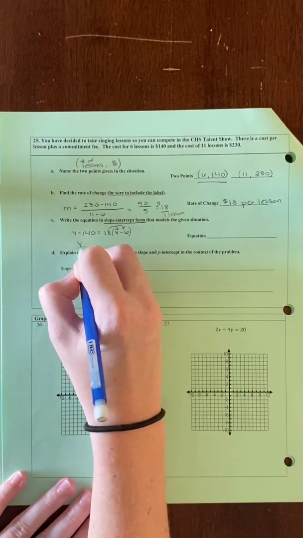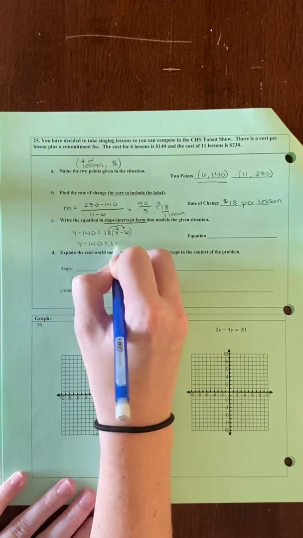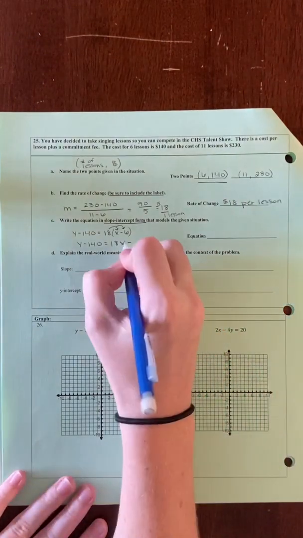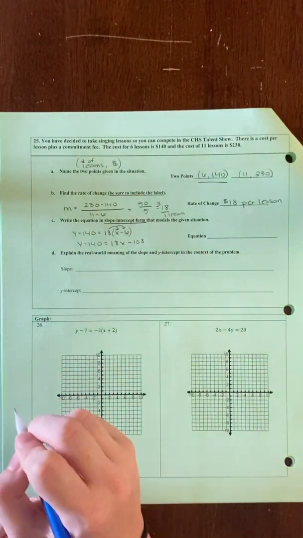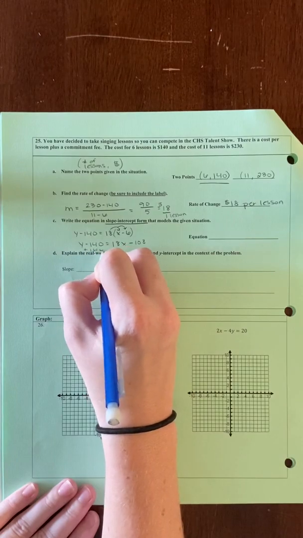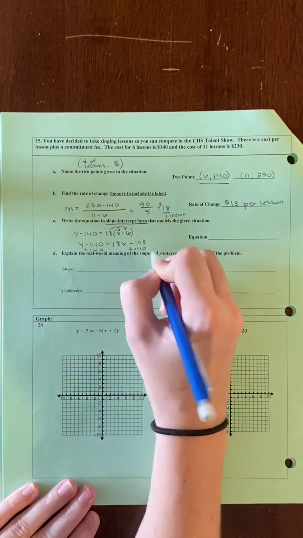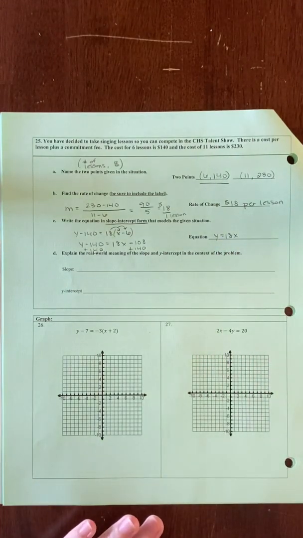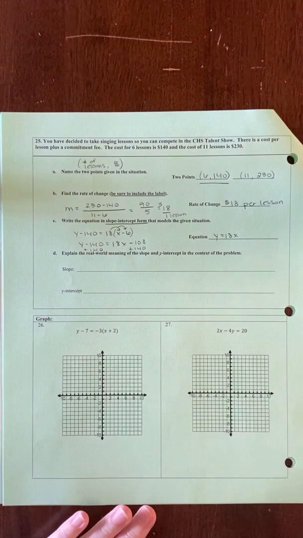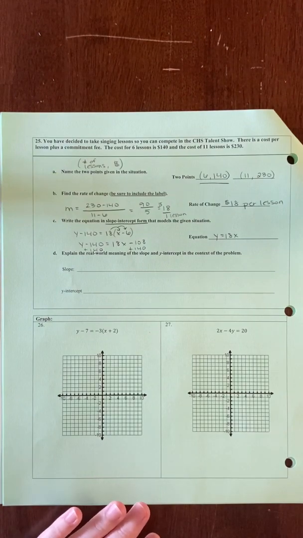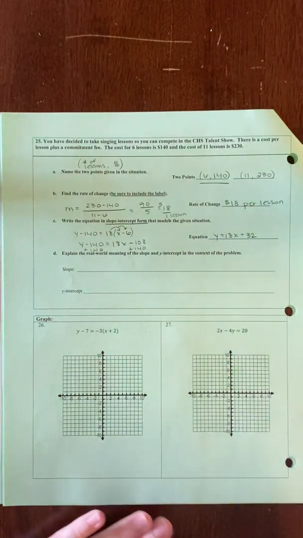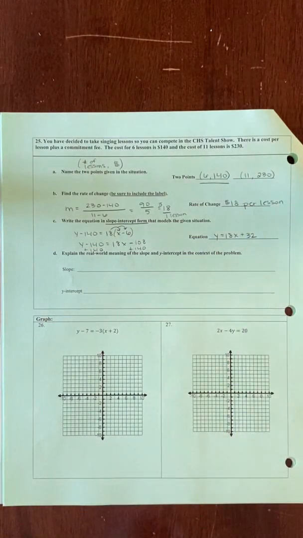So I'm going to distribute the 18x, and then 6 times 18 is 108. And then I solve for y by adding 140 to both sides. Okay, so y is equal to 18x plus 32. Okay, so that's the equation in slope-intercept form.